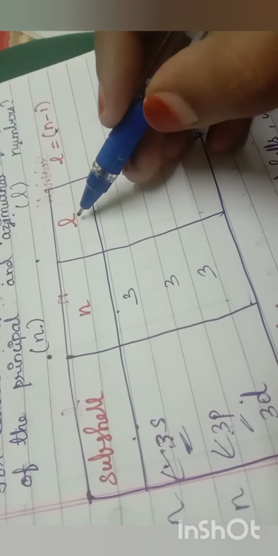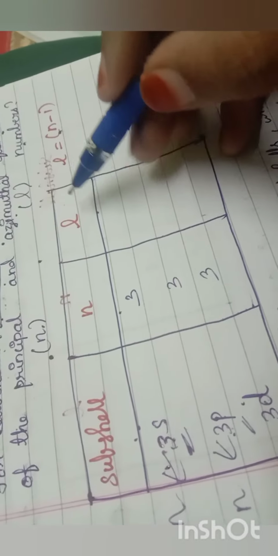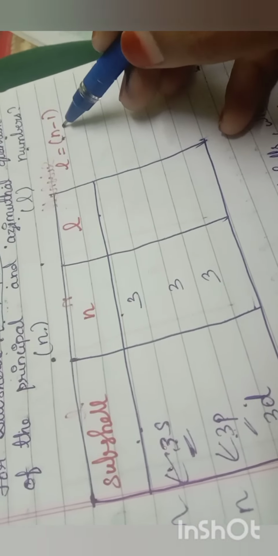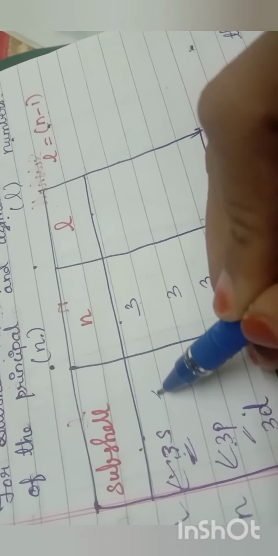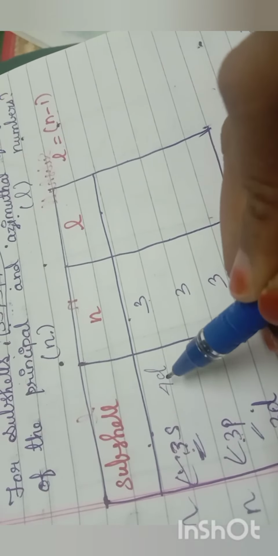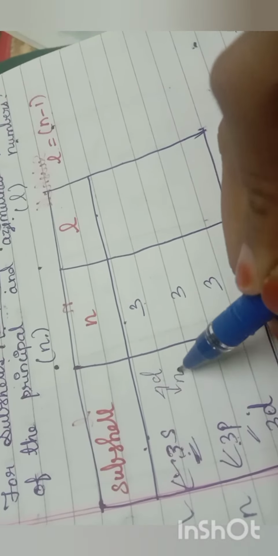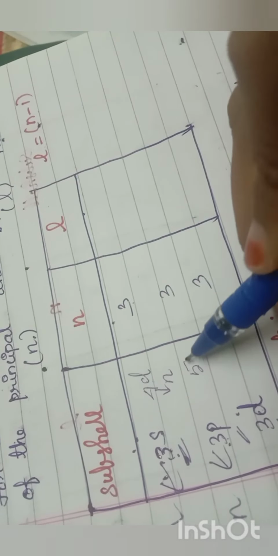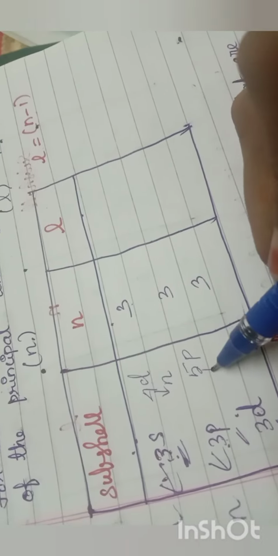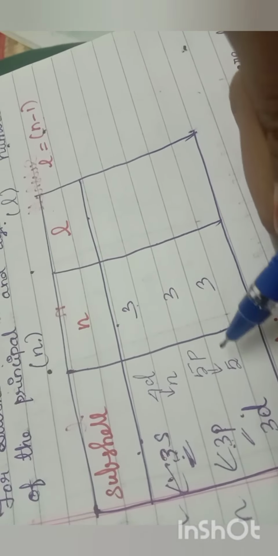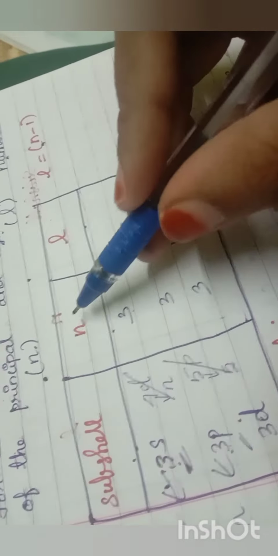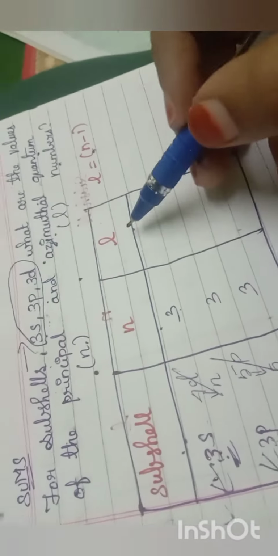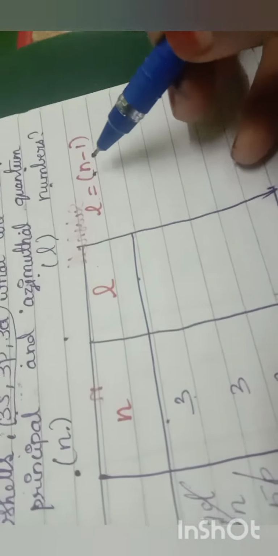But for the l value, you have to use one formula: l is equal to n minus 1. For example, here 3 is present, so I wrote 3. For example, if 4d is present, what is the n value? 4 is the n value. If 5p is present, what is the n value? 5 is the n value. These are all examples, but here 3s, 3p, 3d was given, so we wrote 3, 3, 3. Now we have to find the l value by using the formula l is equal to n minus 1.